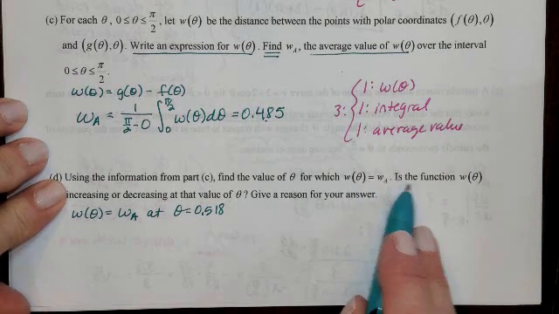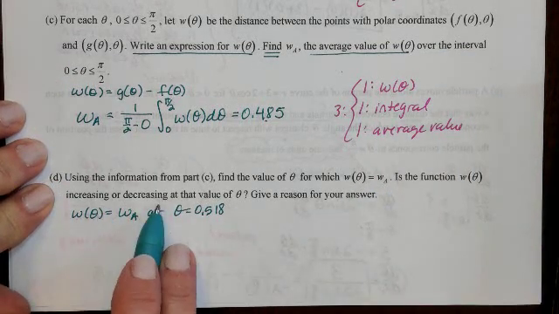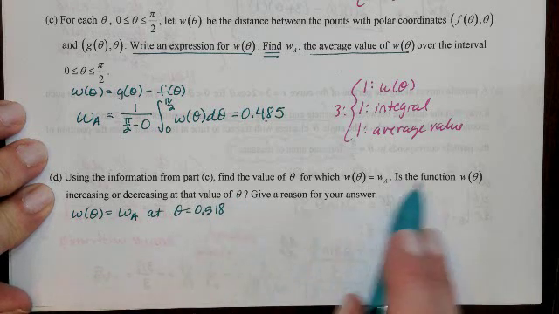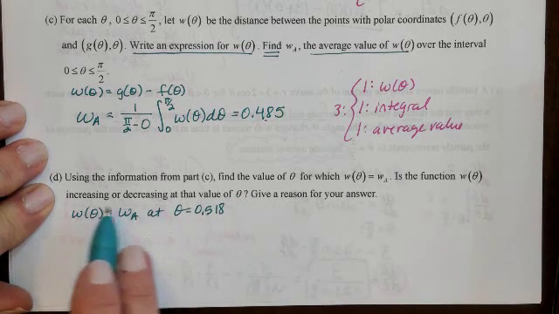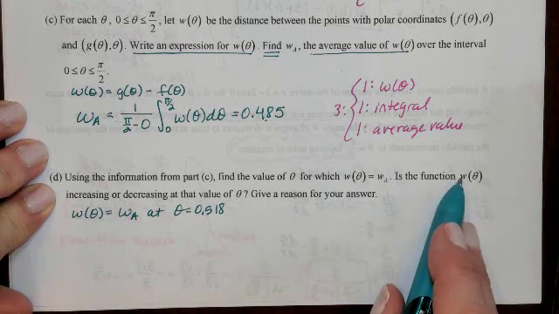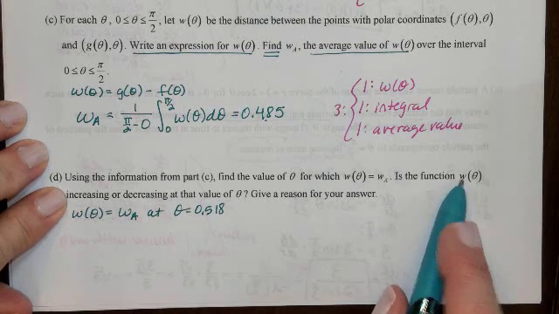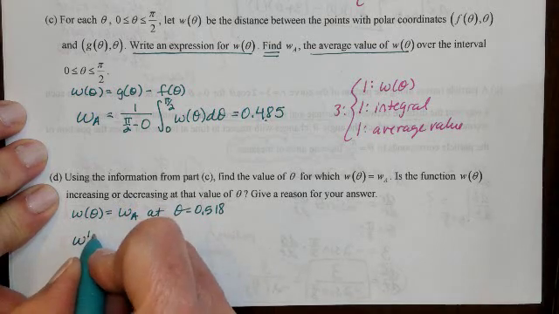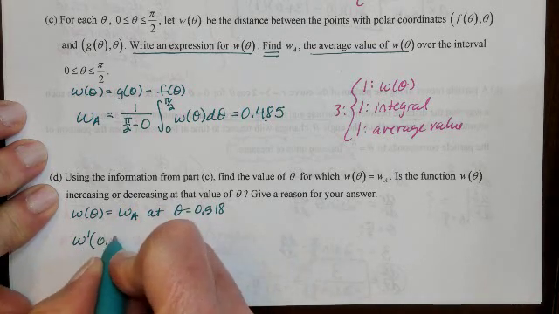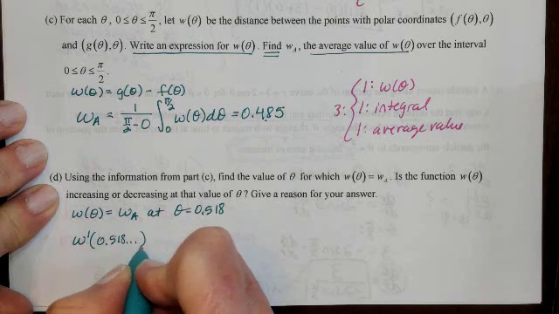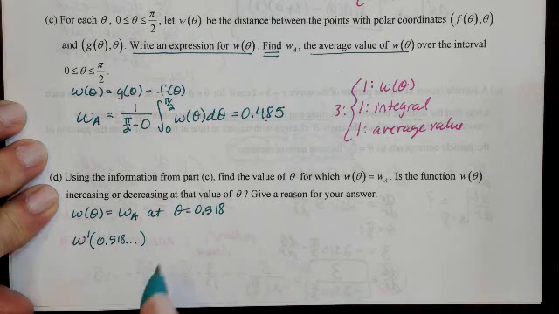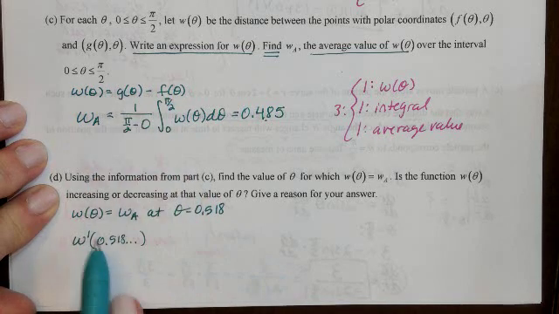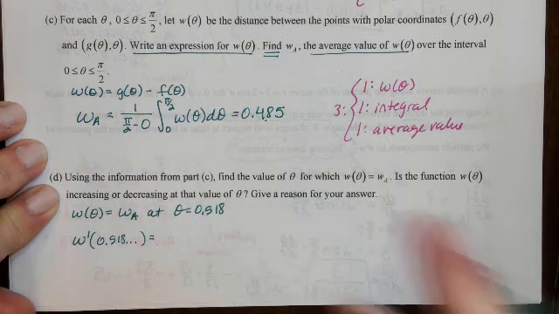And then it says, is the function w increasing or decreasing at that value of theta? Well, to tell whether w is increasing or decreasing, we need the derivative of w for that, right? So w prime, I need w prime at that theta value, right? Well, I have w, it's in my calculator. I already said what it was. So I can just let my calculator find that value.